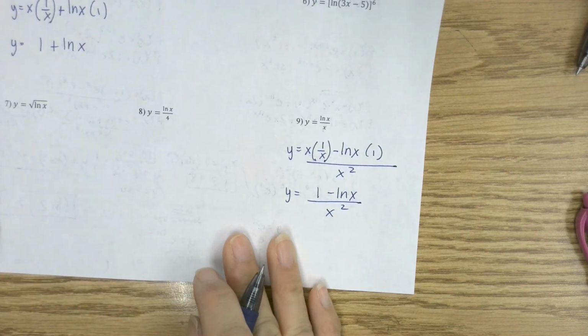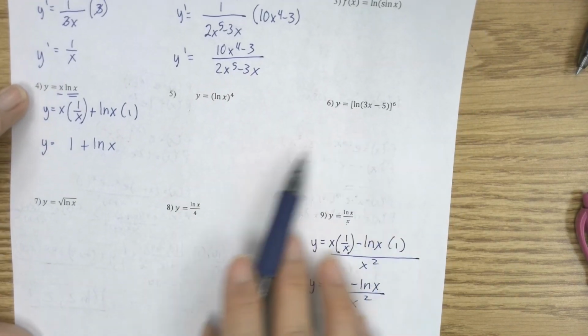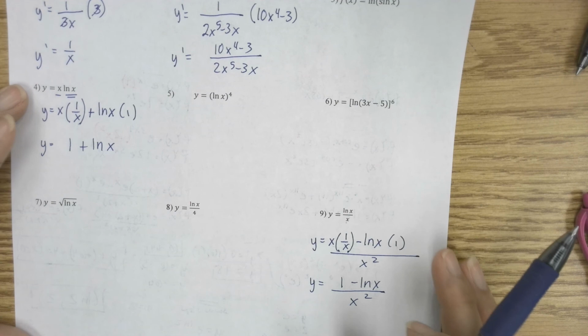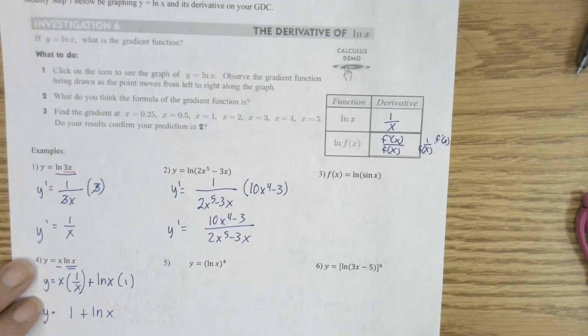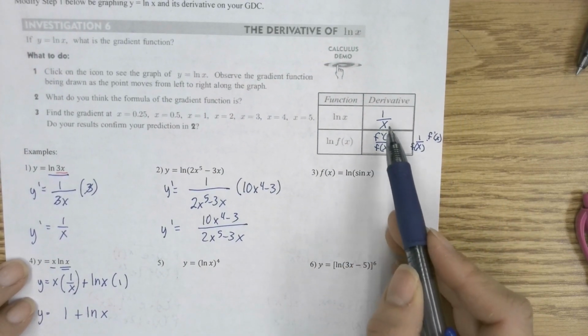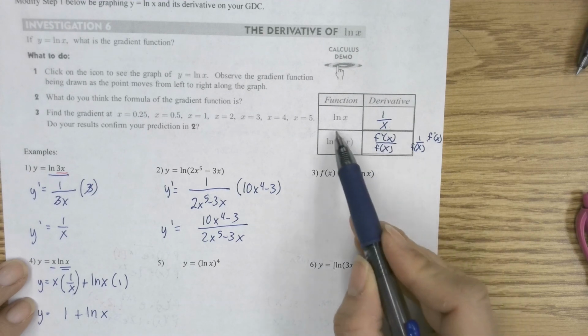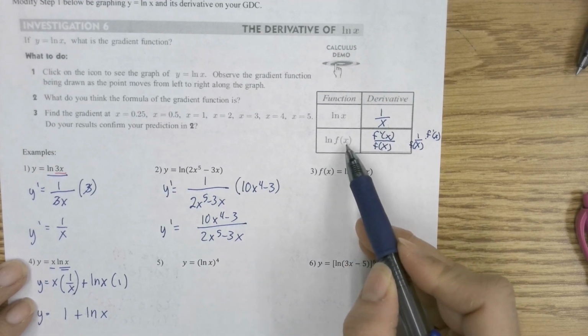And there are tons of other examples of these. There are plenty. There are so many different variations of how this could be asked. But essentially, the derivative of ln of x is 1 over that log argument. And just remember, when you have an inner function, you've got to apply your chain rule.